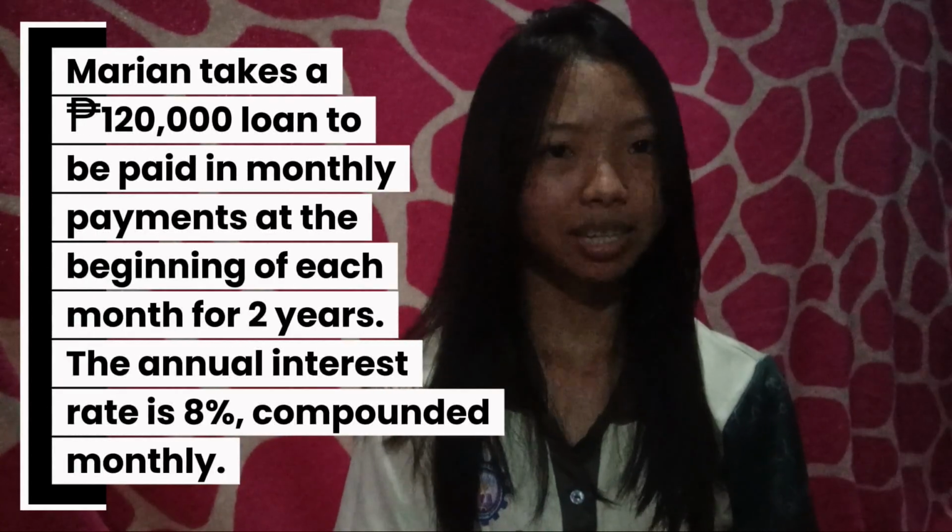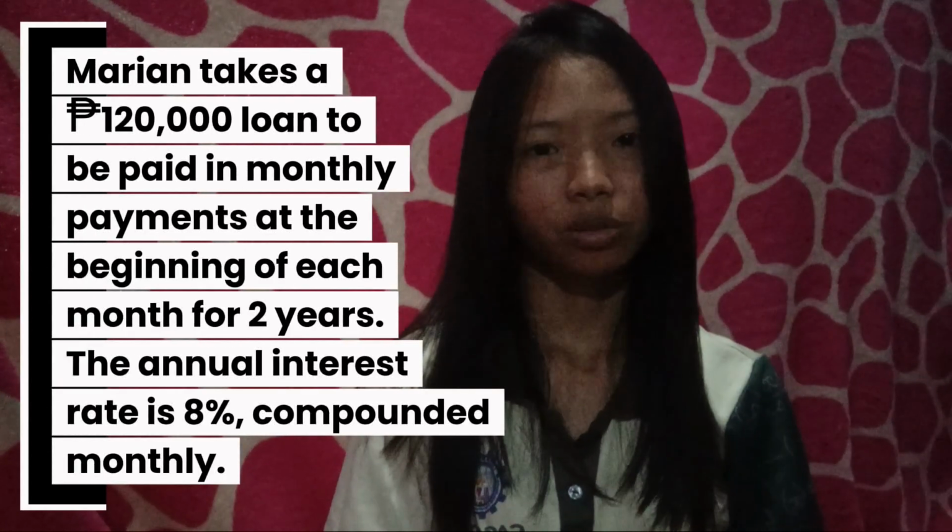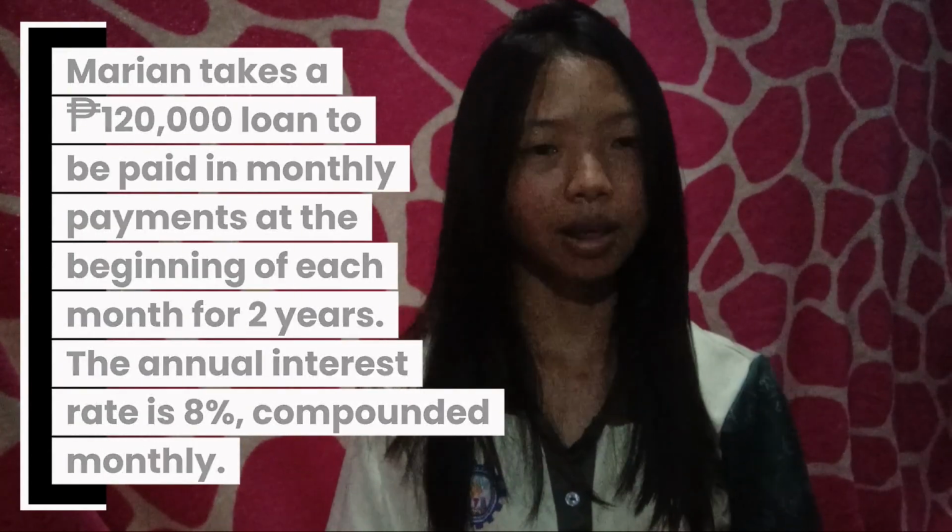So let's have an example. Marian takes a 120 pesos loan to be paid in monthly payments at the beginning of each month for 2 years. The annual interest rate is 8%, compounded monthly. So let's try to solve this problem using Excel. To solve this problem, first things first, we need to identify what are the given terms in the problem.